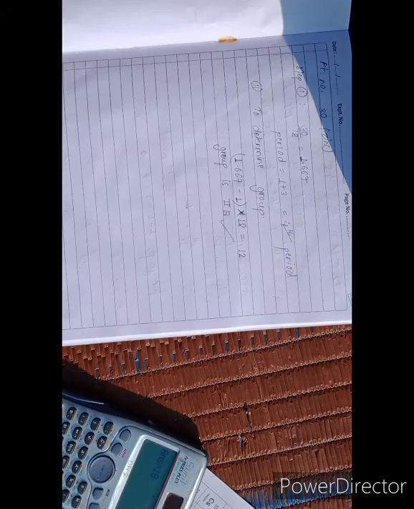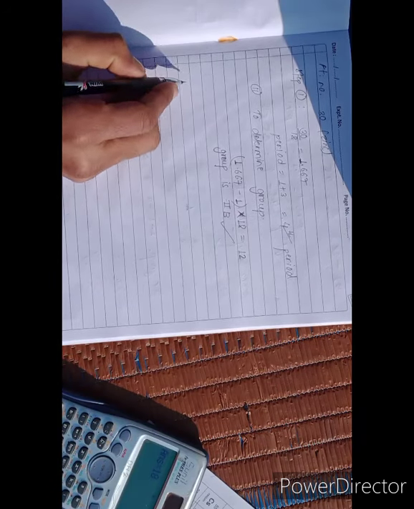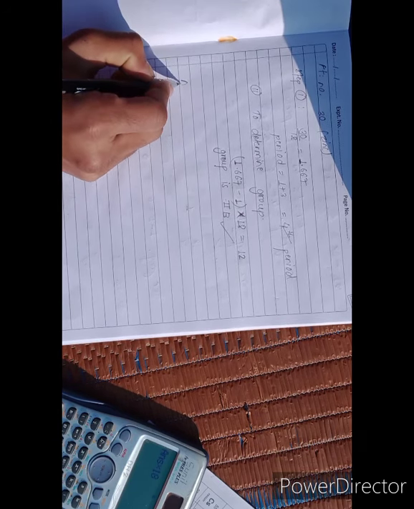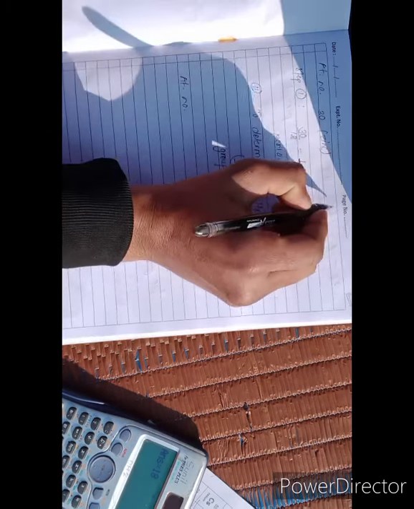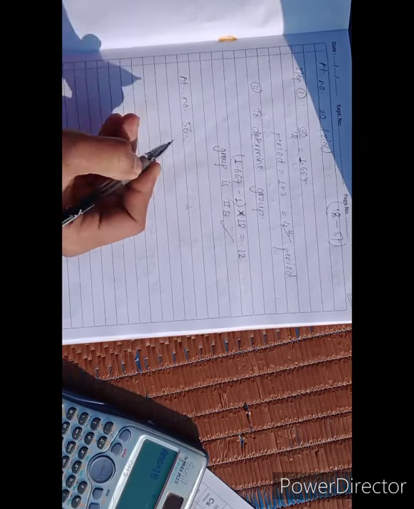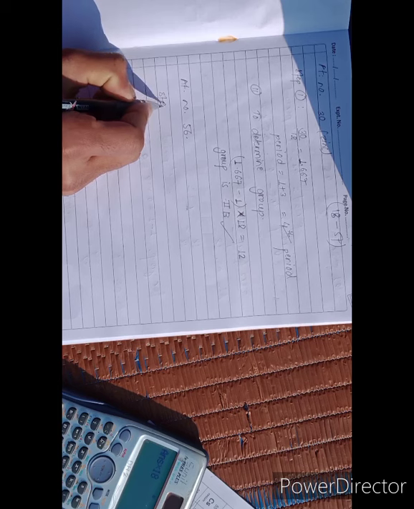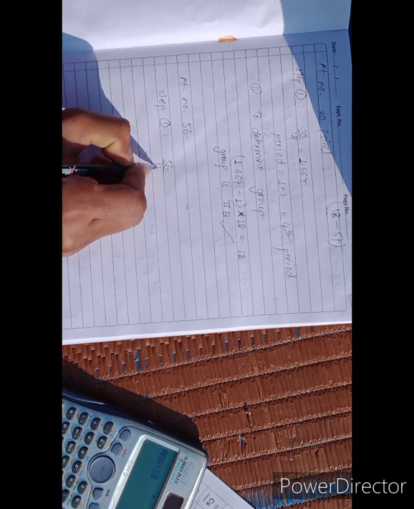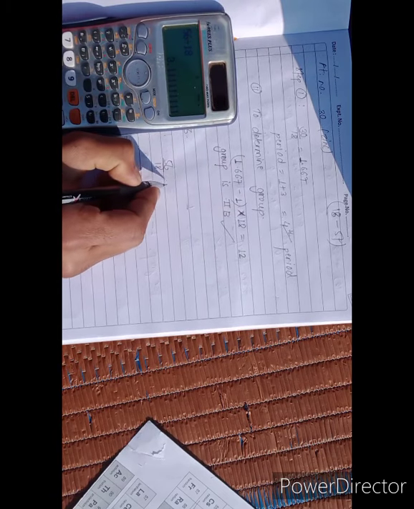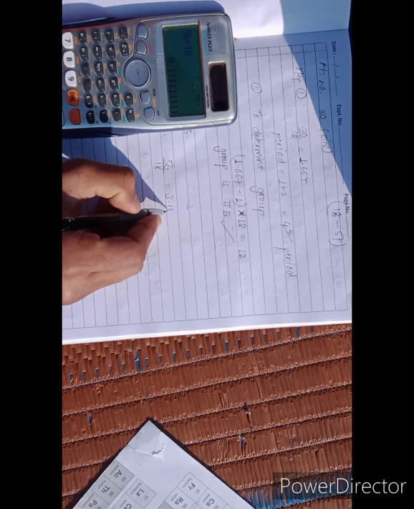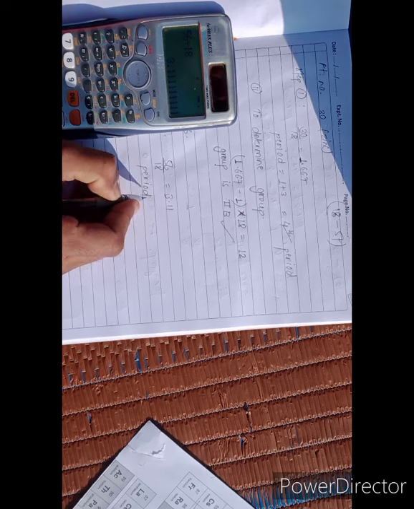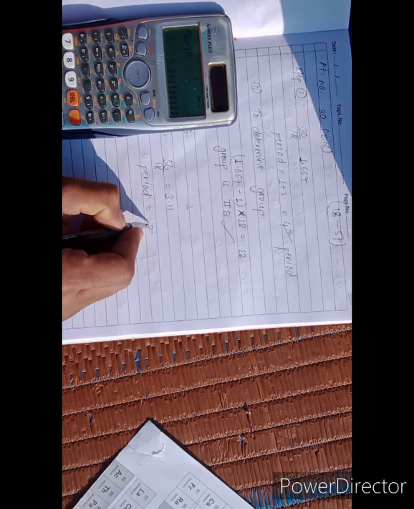Similarly, let's take another example between 18 and 57. Let's take atomic number 56. Step one: 56 divided by 18, we get 3.11. On adding this whole number and 3, the period will be 3 plus 3, which is the 6th period.